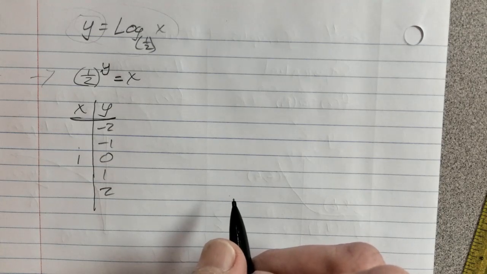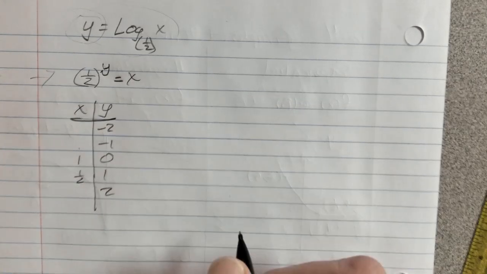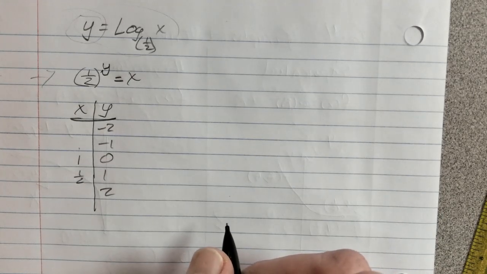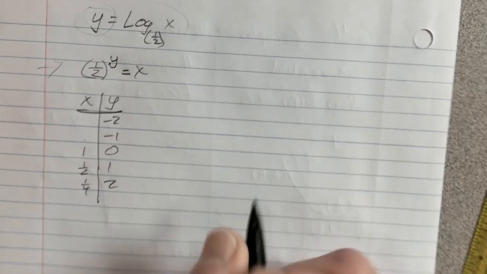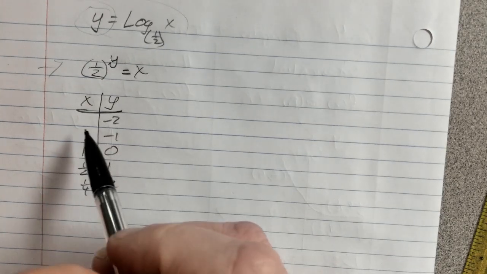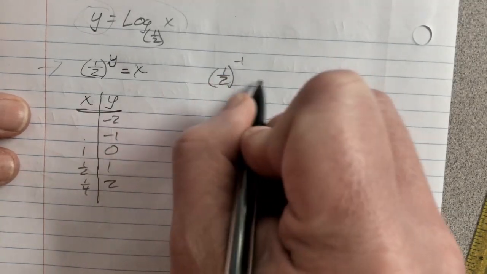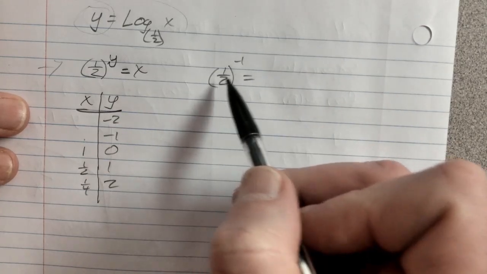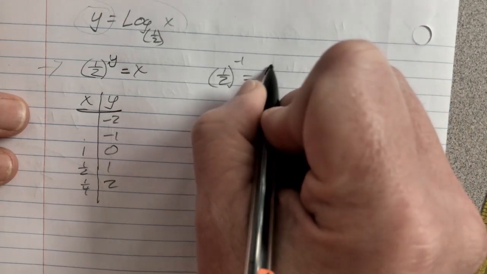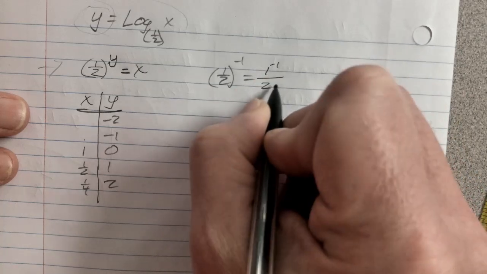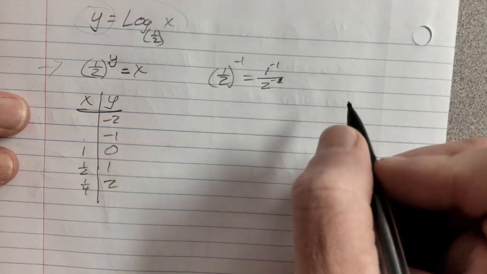So what's 1/2 raised to the first power? 1/2. What's 1/2 raised to the second power? 1/4. So now let's go back. What does 1/2 raised to the negative first power equal? Alright, so 1/2 raised to the negative first. Yeah, that's exactly right. So 1 raised to the negative first and 2 to the negative first.